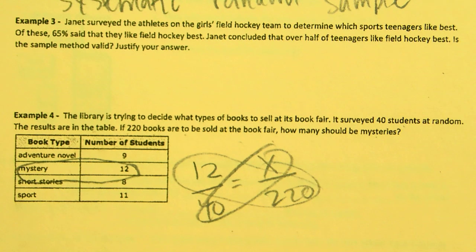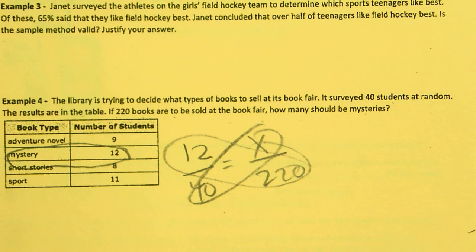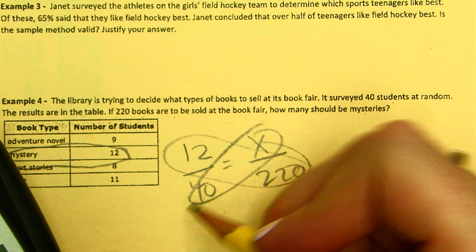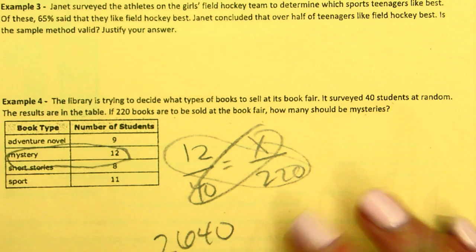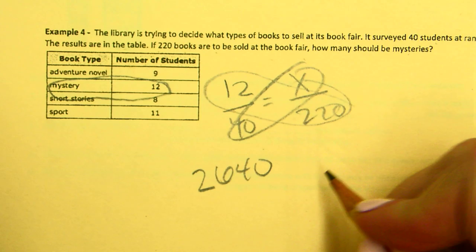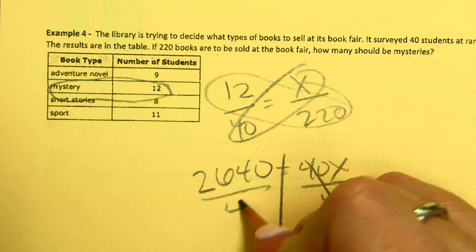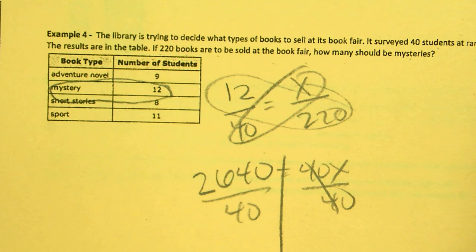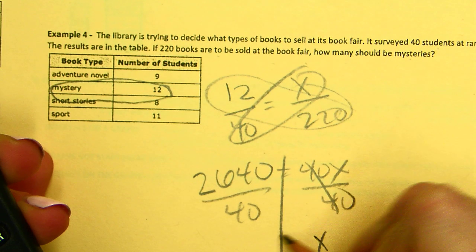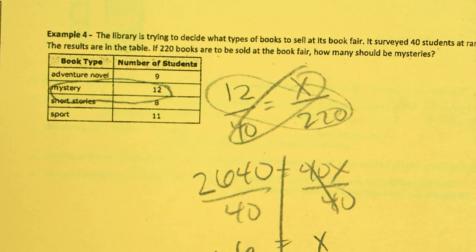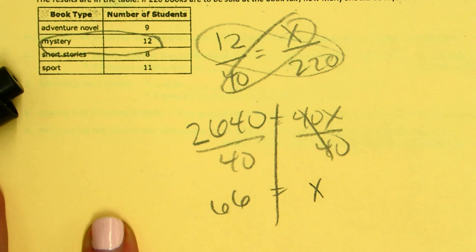So we have 12 times 220. That calculator does not work. Here's my other one. It's 2,640 equals 40 times x. Divide both sides by 40. So x is equal to 66. So 66 books should be mysteries. Make sure you submit your answer to example 3.